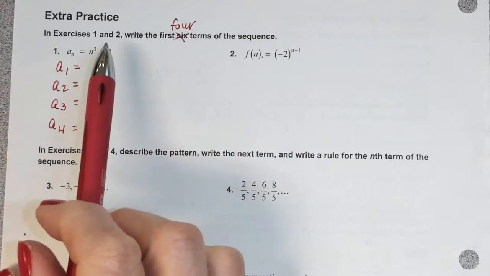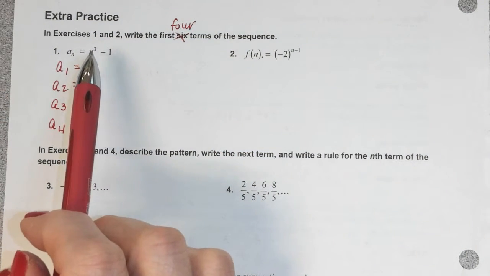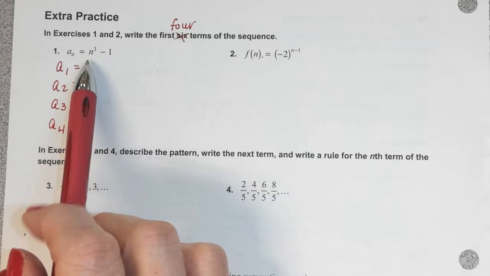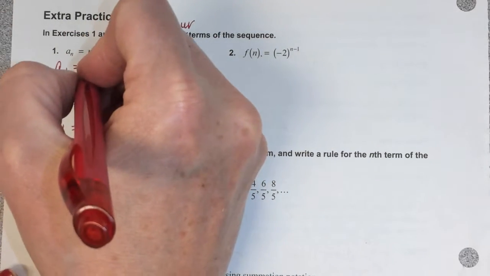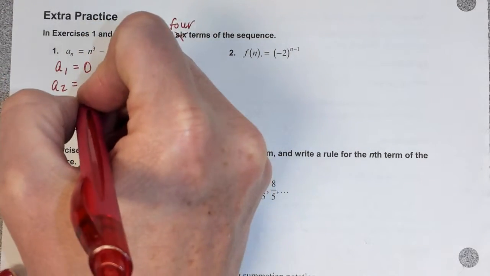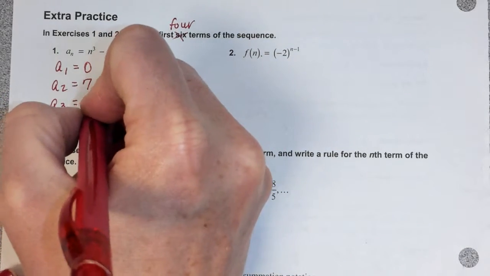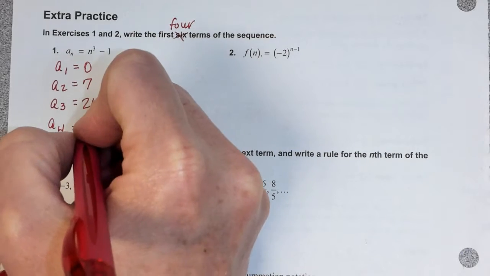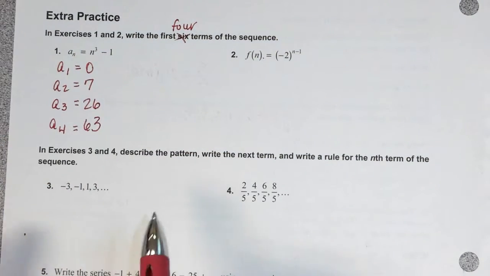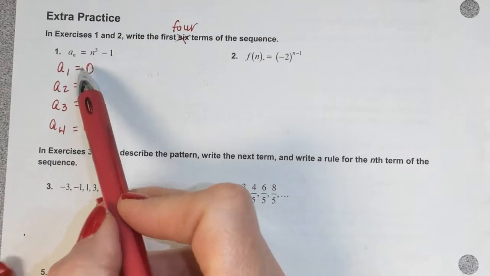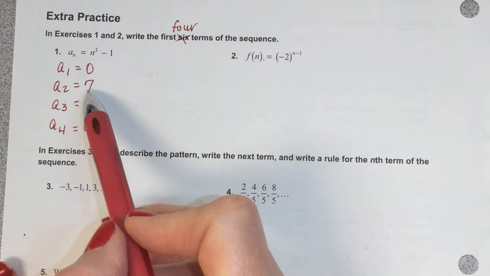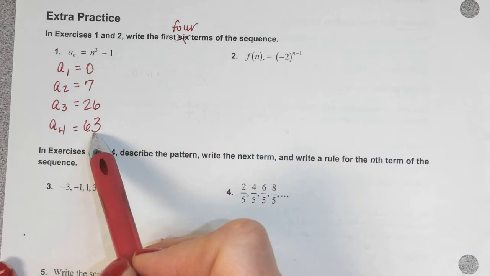So that just means we're going to be plugging in these numbers: 1, 2, 3, 4. What do we get if we plug in 1? 0, 2, 7, 3, 4. Okay? Now, think about this. What if you had seen this pattern? 0, 7, 26, 63.